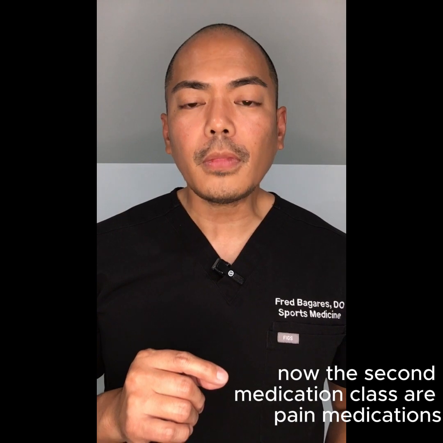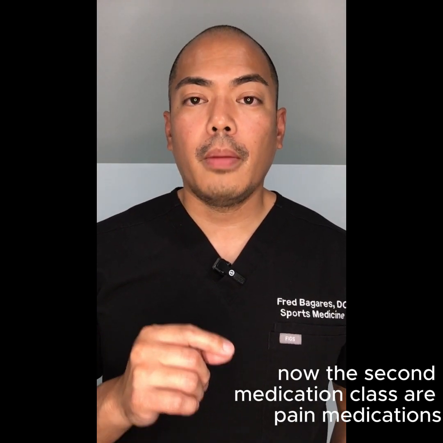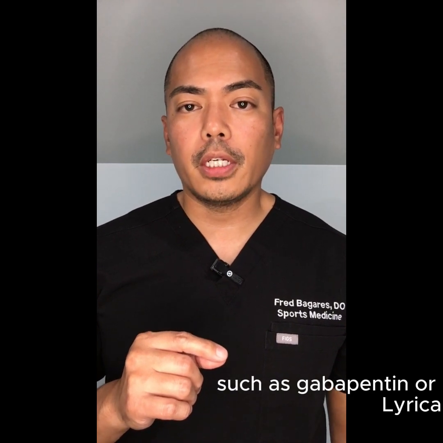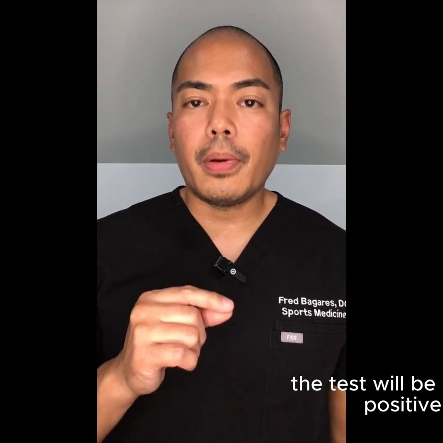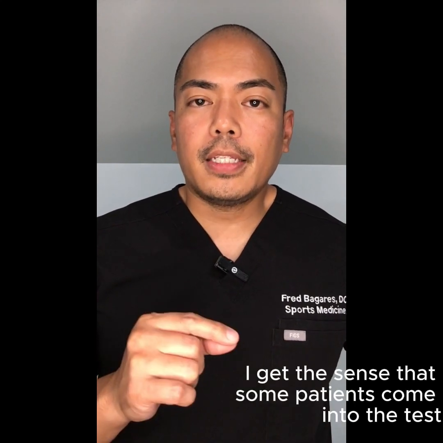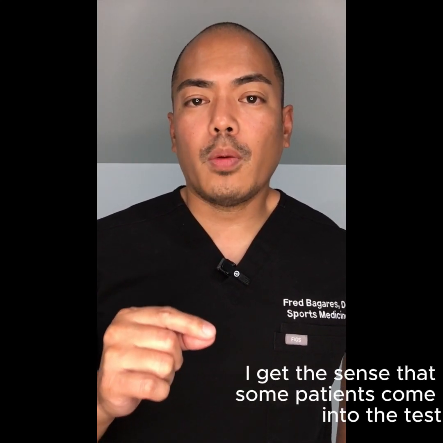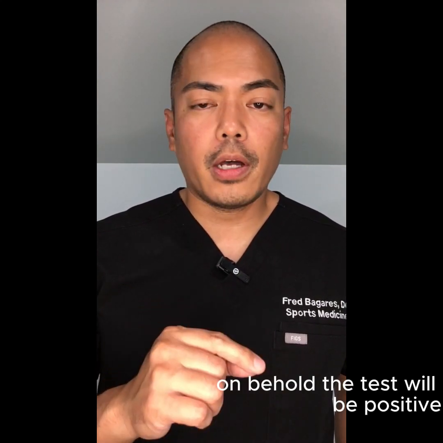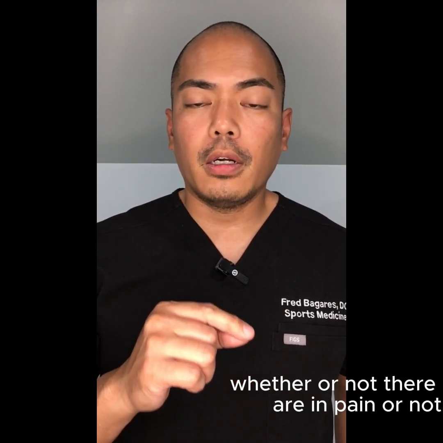Now, the second medication class are pain medications or neuropathic medications such as gabapentin or Lyrica. The test will be positive regardless of how the patients feel that day. I get the sense that some patients come into the test wanting to be the most symptomatic, thinking that the test will be the most positive if they are symptomatic during the time of testing. And that's just not true. On the whole, the test will be positive whether or not they are in pain.